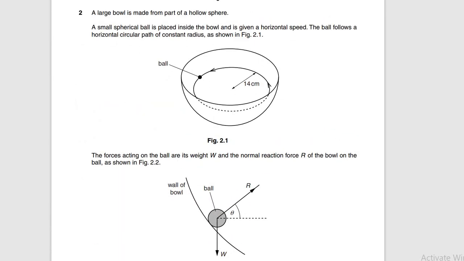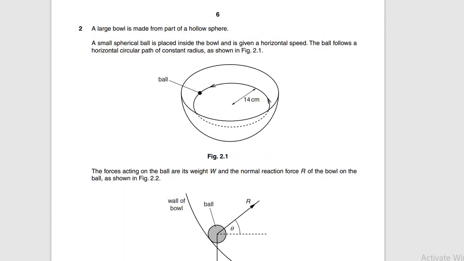The next question: a large bowl is made from part of a hollow sphere. A small spherical ball is placed inside the bowl. You can see it moving in a circular path with a horizontal speed.